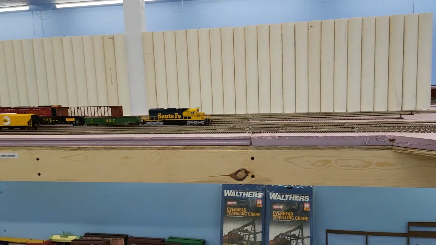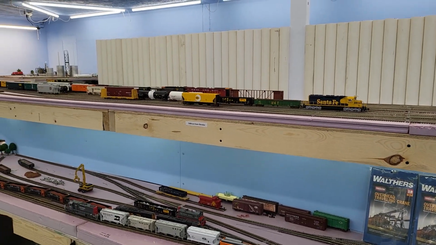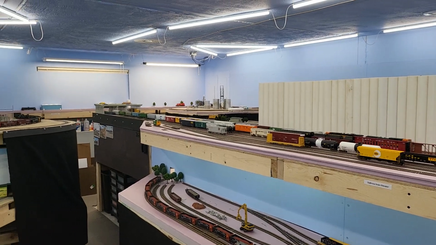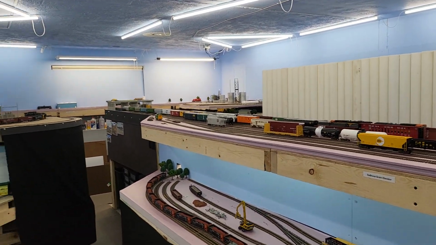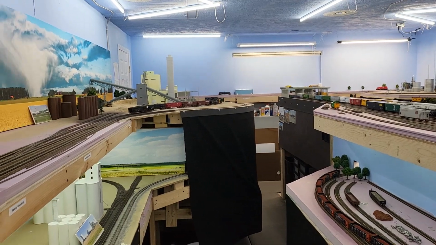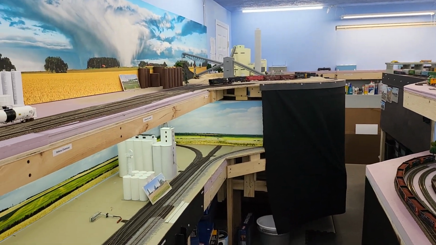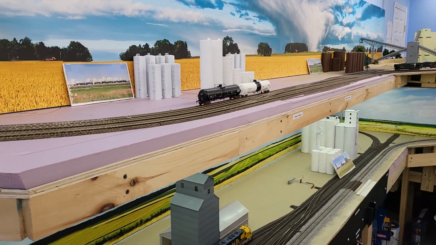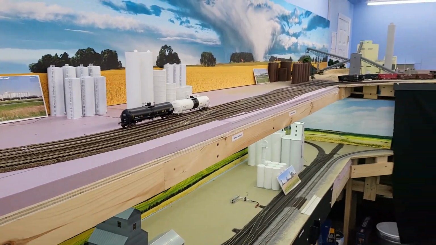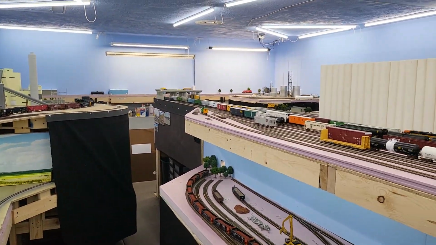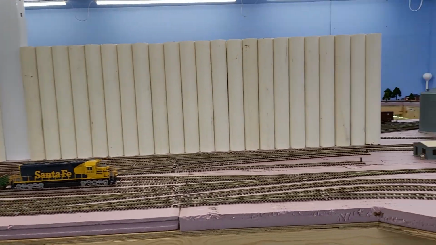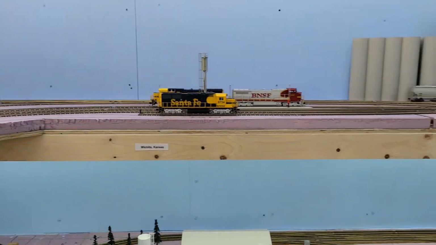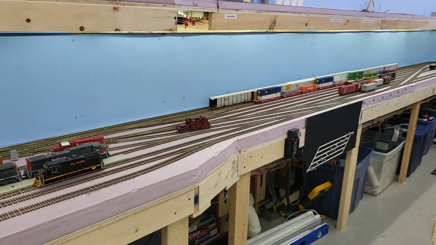But first of all, what I started out with when I was planning the layout for this room is, obviously, I knew the square footage of the room, right? Everybody's going to know that. And what I did at that point was I planned out some major portions of the layout. That being a large yard here for Wichita, and another rail yard here behind me for La Junta.